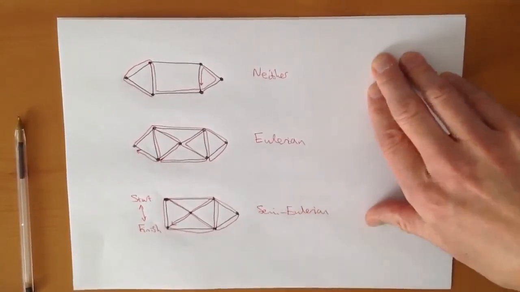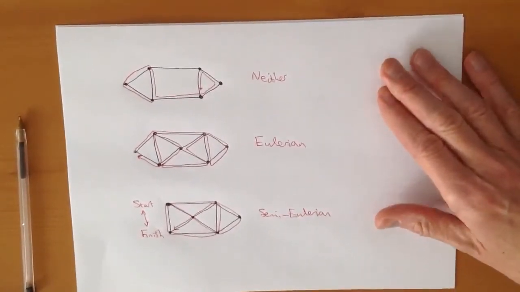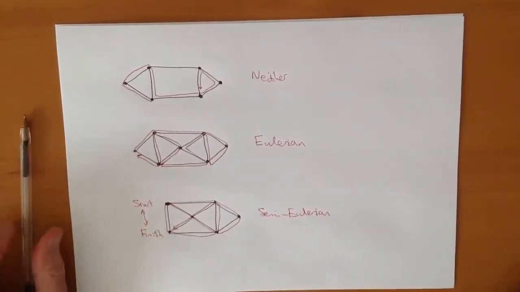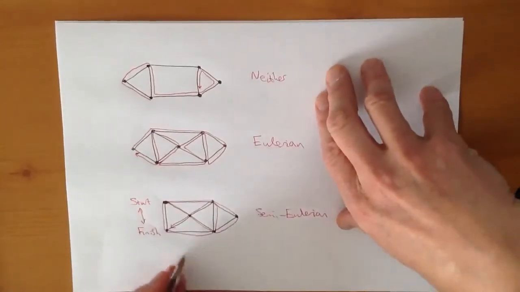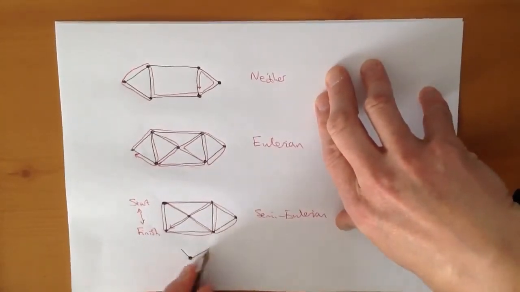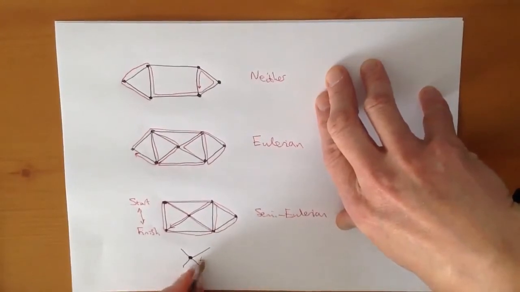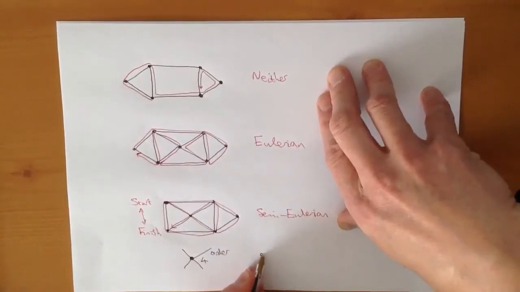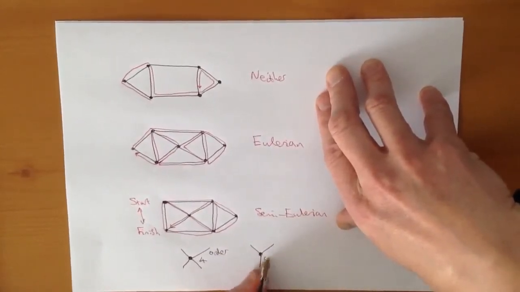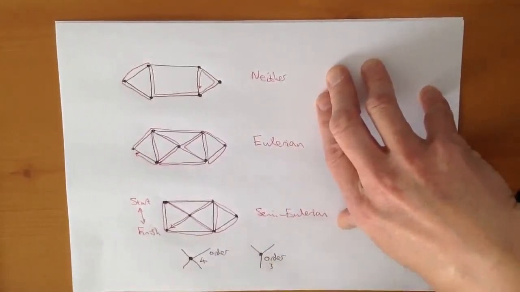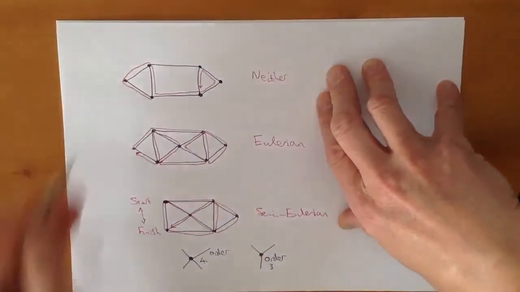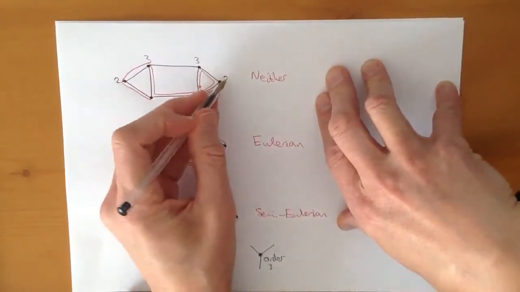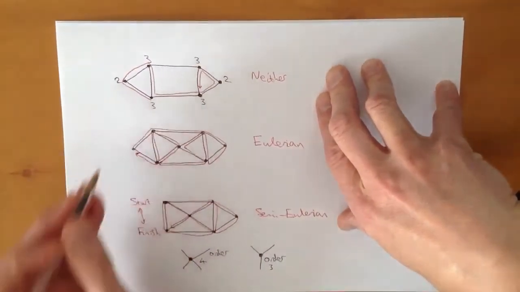Now, what's the trick here then? How do we know which one it's going to be? It all depends on the order of the nodes. So if you have a node like this that's got 4 arcs coming out of it, that node's got order 4. Whereas a node like this would have order 3. So let's label up. This node's got order 2, that one's 3, 3, 2, 3, 3.